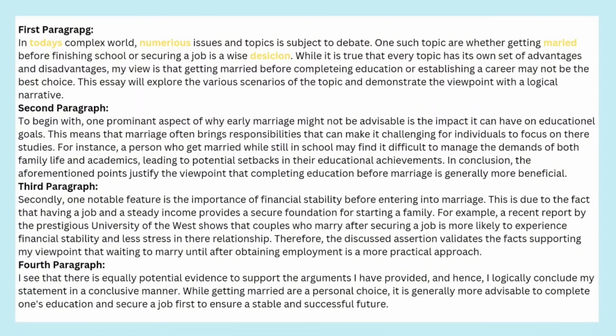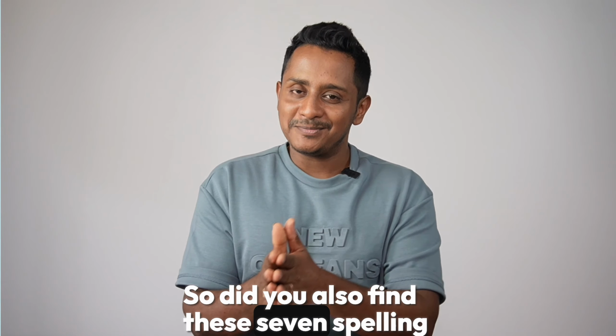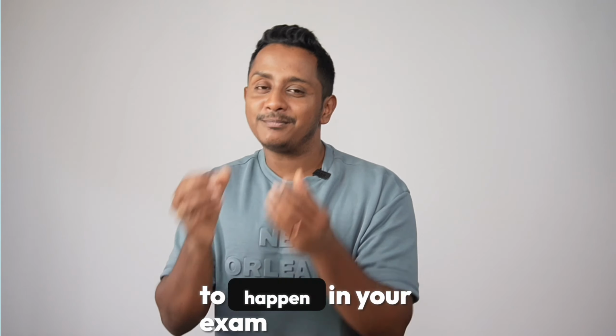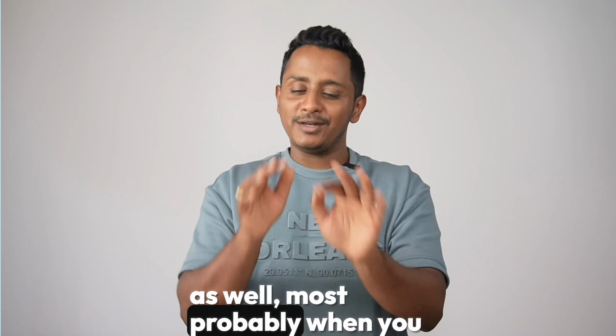The fourth is decision spelling wrong. Fifth is completing, T-E-I-N-G, it's T-I-N-G. And then the sixth is prominent spelling wrong. Seventh is educational spelling wrong. So did you also find these 7 spelling mistakes? Most likely yes, they're very easy, but something like this is what is going to happen in your exam as well, most probably when you type.